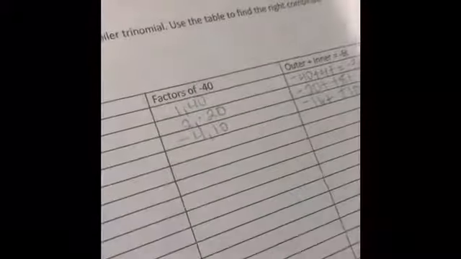So that's the same number as this. Then I'm going to write that down. So this is the one that I want, because negative 16, that's how I got that.